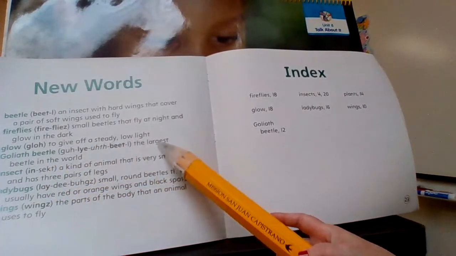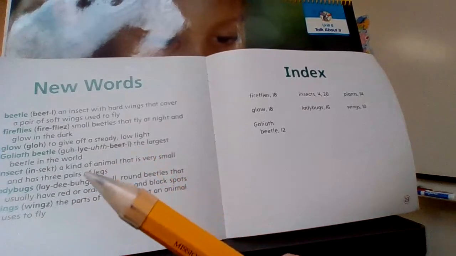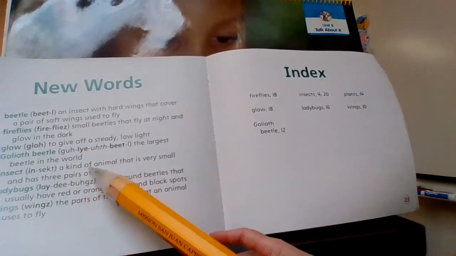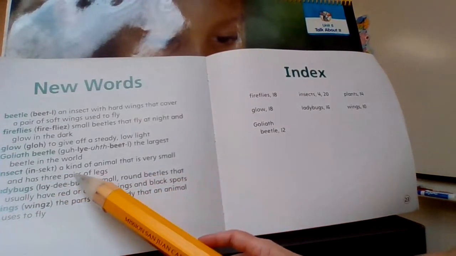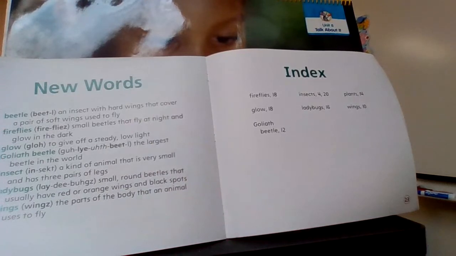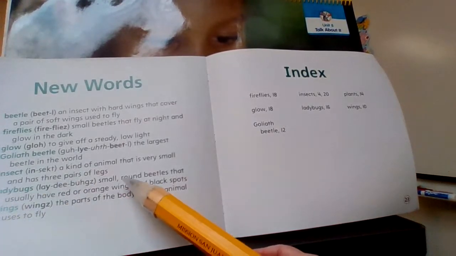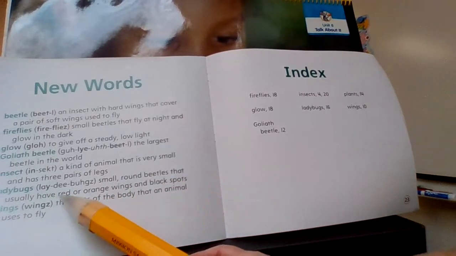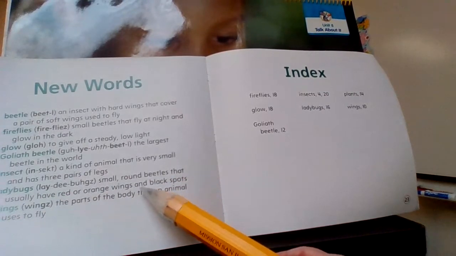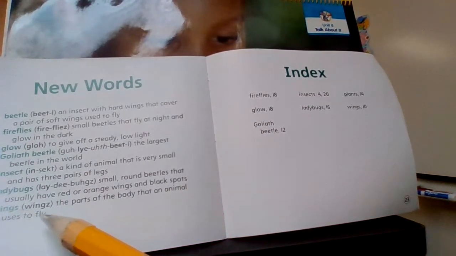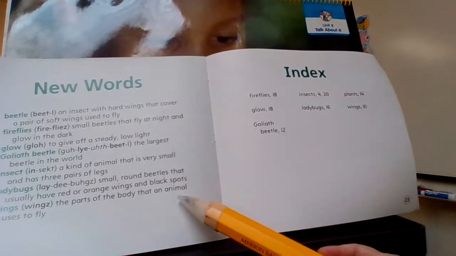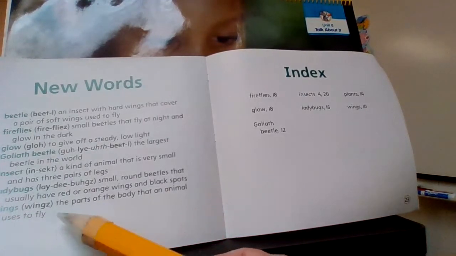Goliath beetle, the largest beetle in the world. Insect, a kind of animal that is very small and has 3 pairs of legs. So if it's 3 pairs of legs, that means it has 6 legs altogether. Ladybugs, small round beetles that usually have red or orange wings and black spots. And our last word is wings, the parts of the body that an animal uses to fly.